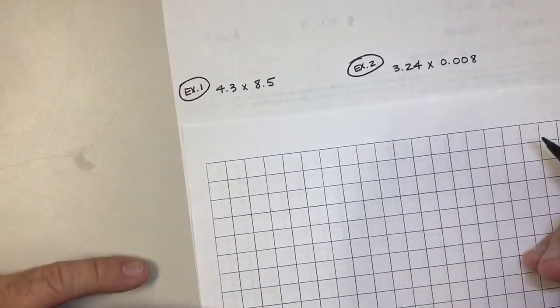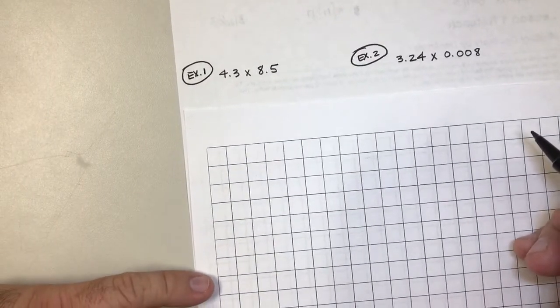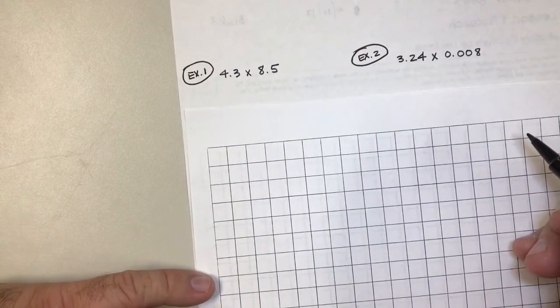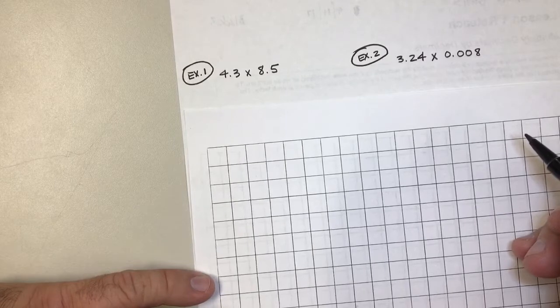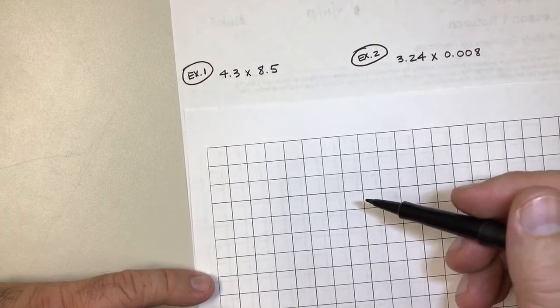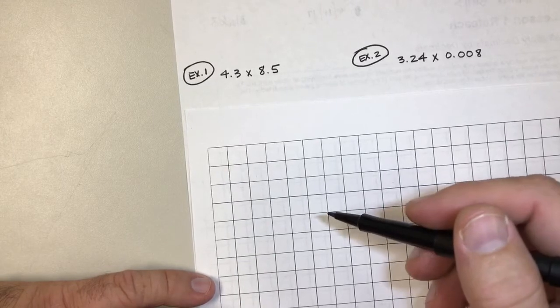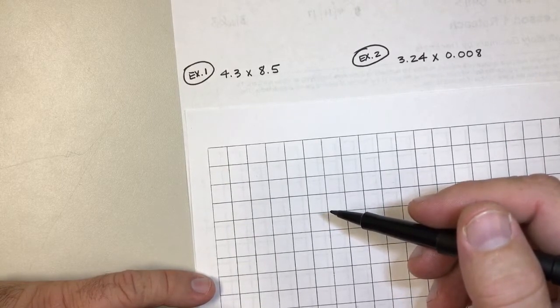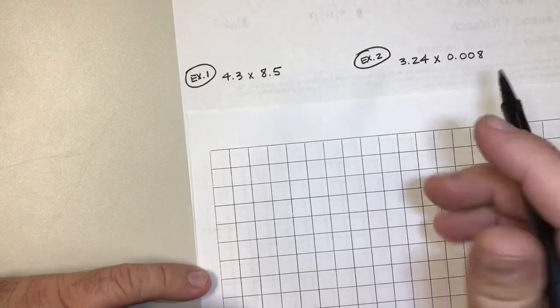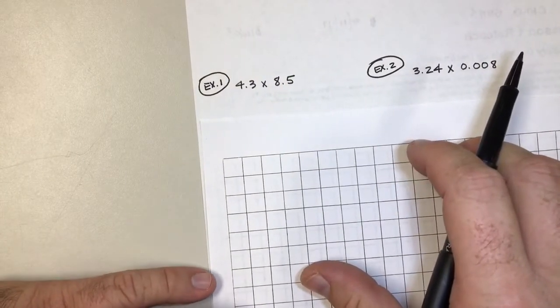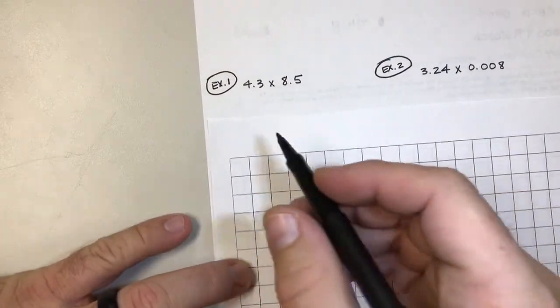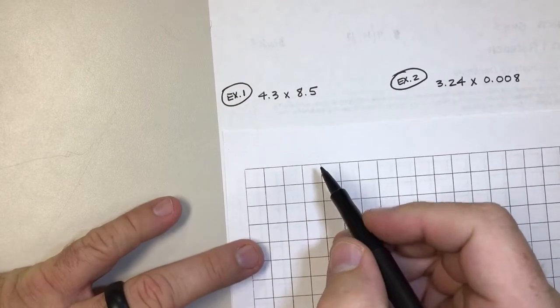I ask my students today to use a piece of grid paper or to turn a piece of notebook paper sideways, to use the blue lines or the grid lines to keep everything organized. They make far fewer mistakes when they line their numbers up on a piece of grid paper or notebook paper turned sideways. So I would prefer them to do it that way. It really does help.